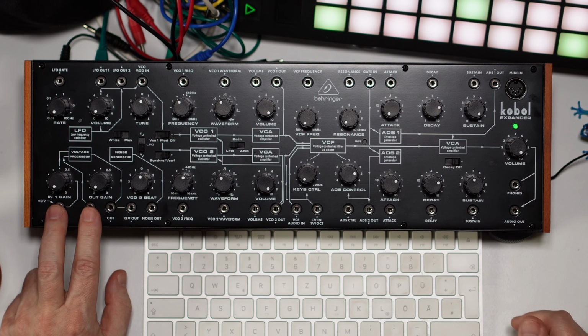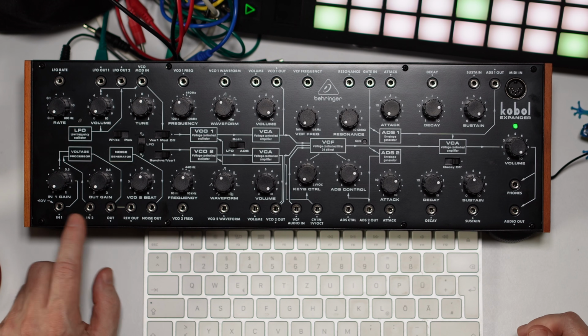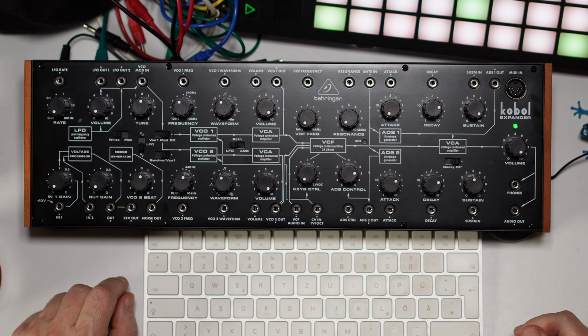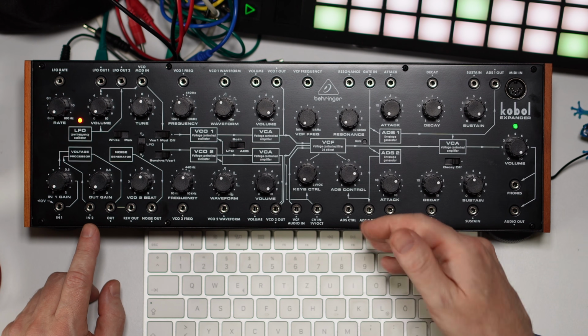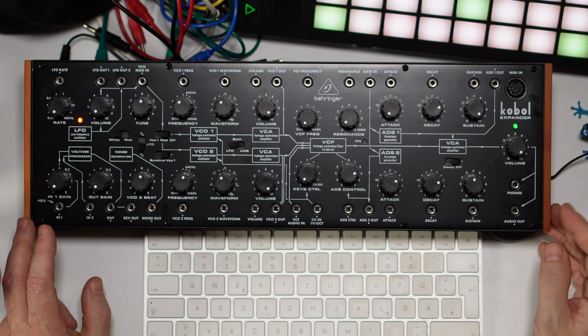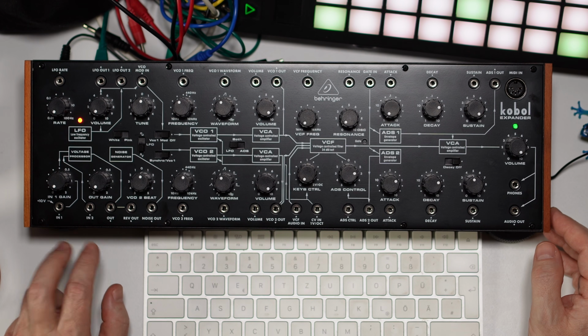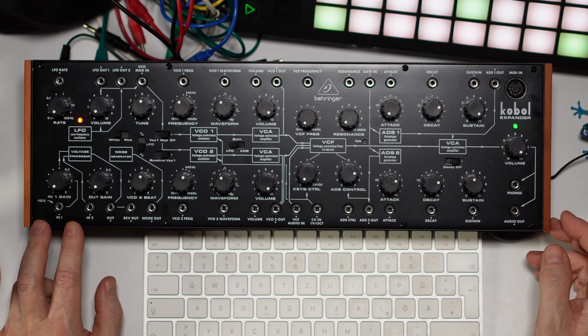Yeah, then we have a voltage processor here. I think that you can handle all those signals that you can route out and in of the KOBOL here with a voltage processor.